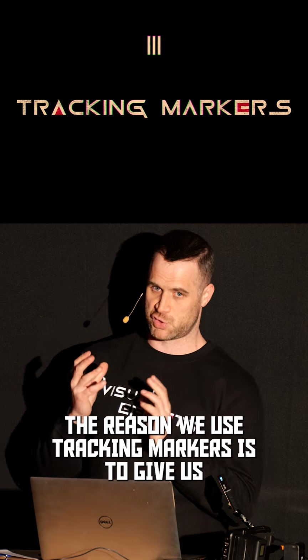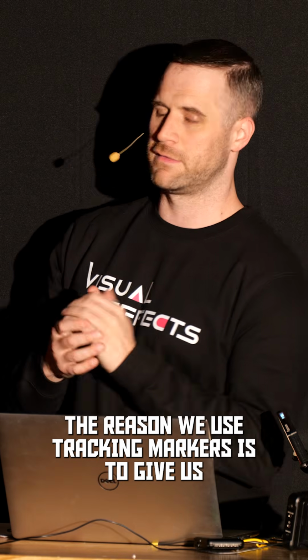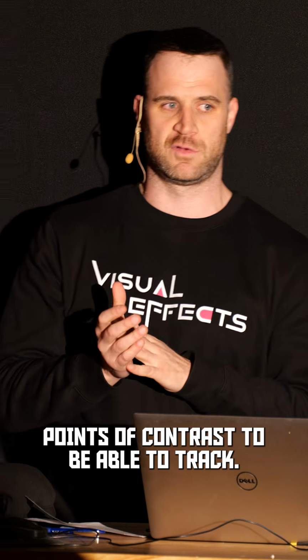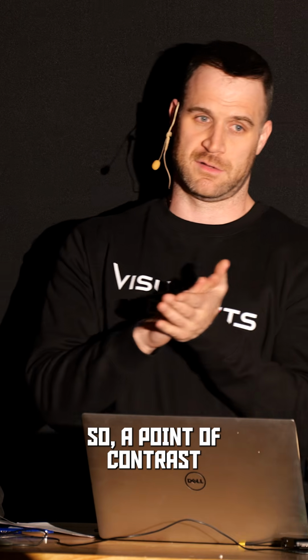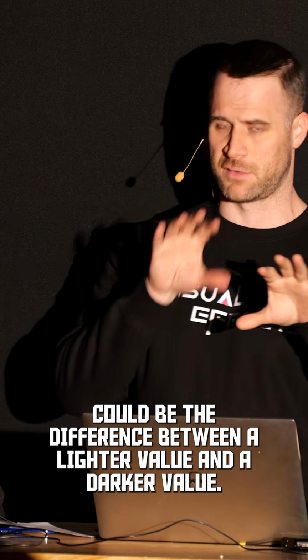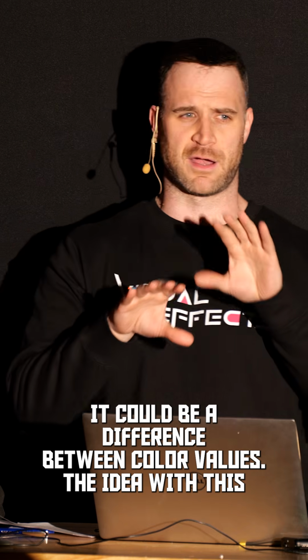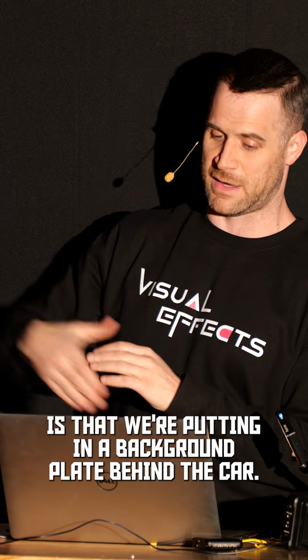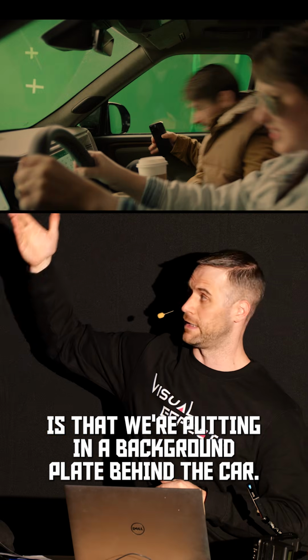The reason we use tracking markers is to give us points of contrast to be able to track. A point of contrast could be the difference between a lighter value and a darker value. It could be a difference between color values. The idea with this is that we're putting in a background plate behind the car.